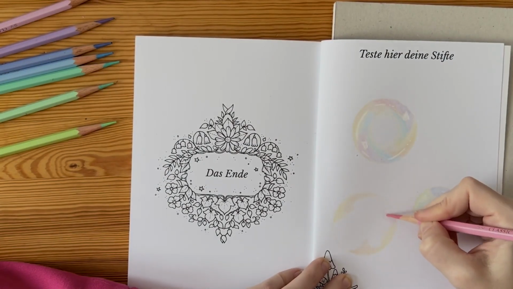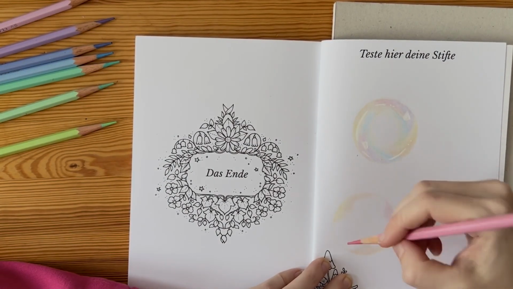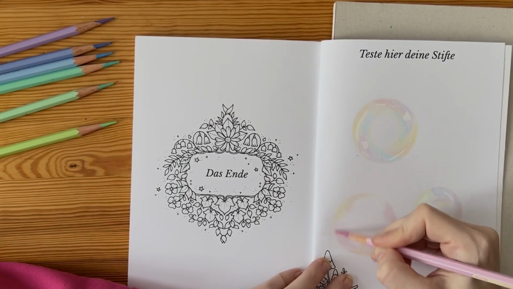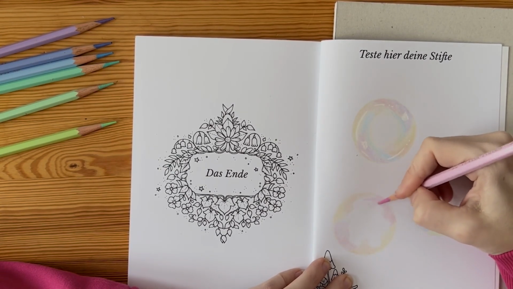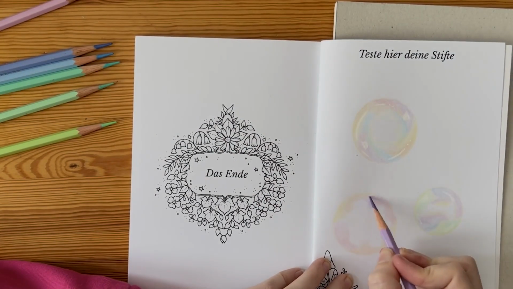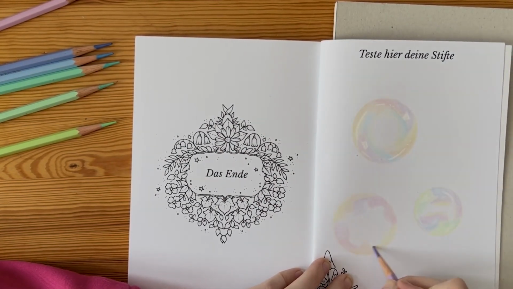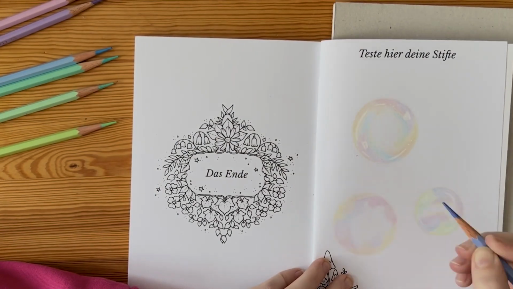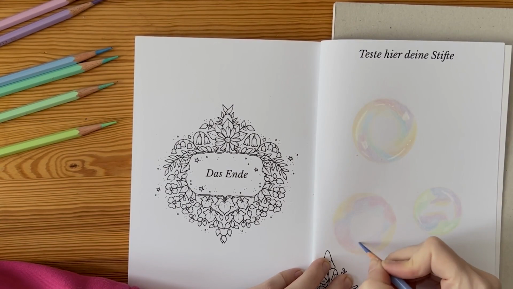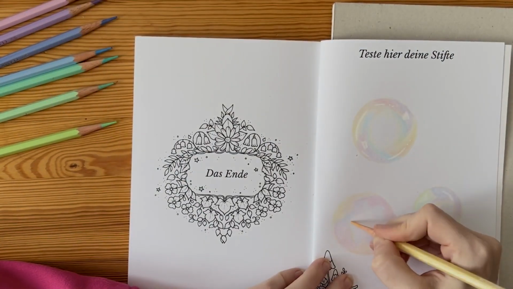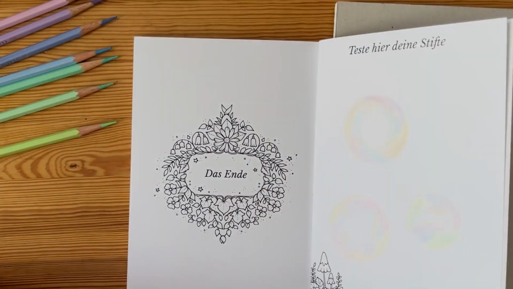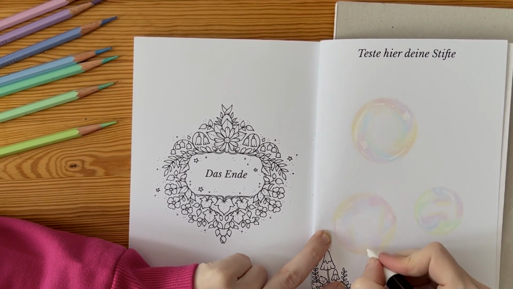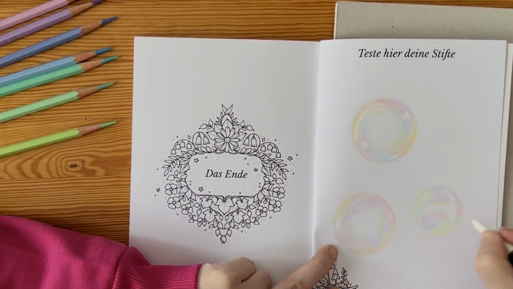Since the colors in a soap bubble are irregularly distributed and constantly changing, there are no strict rules, no right or wrong. These white highlights will need a second layer too.